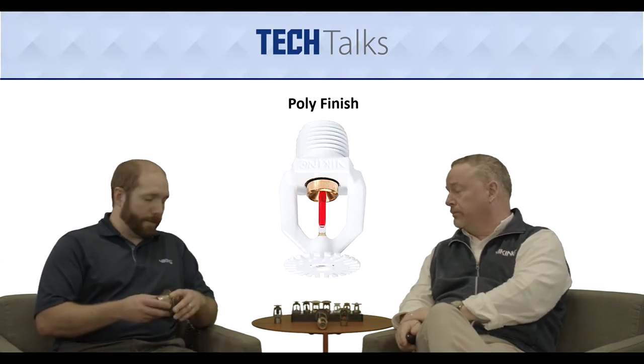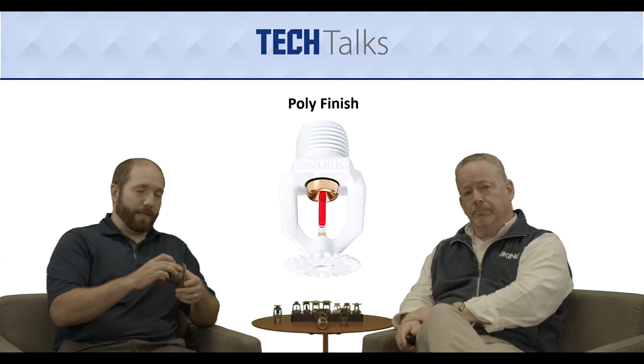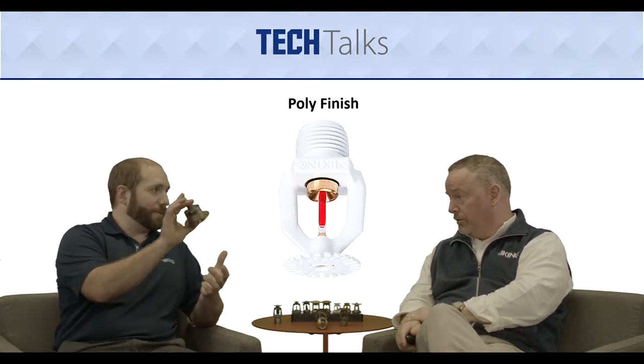Sometimes the question I get is, can I use a concealed sprinkler in a pool area? This is our VK4621. It's actually got a stainless steel cover plate with an ENT coating. So the answer there is no. Typically a semi-recessed sprinkler, just because we can only offer this in brass or ENT and not poly.